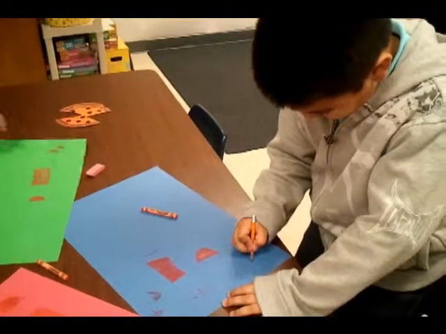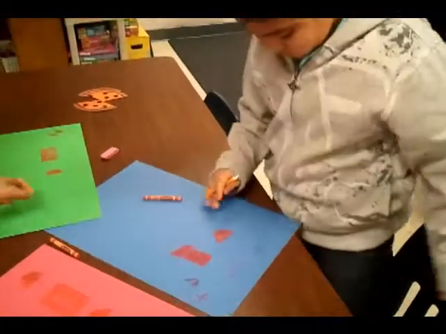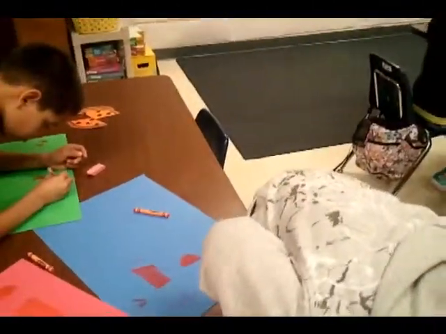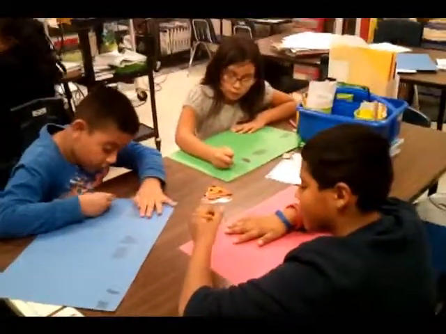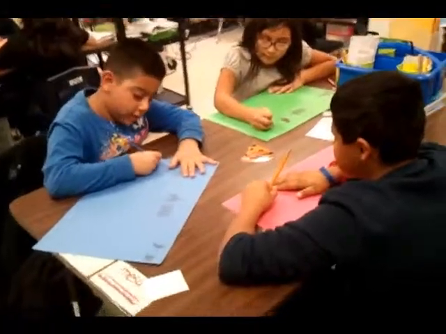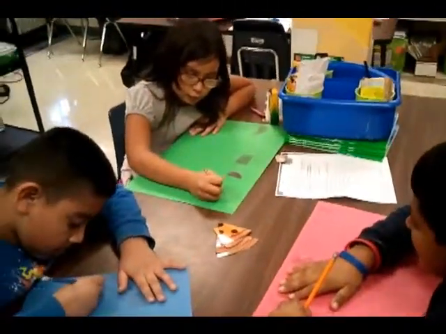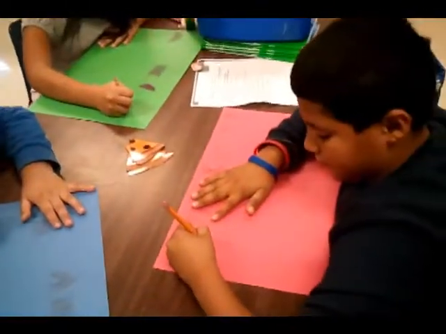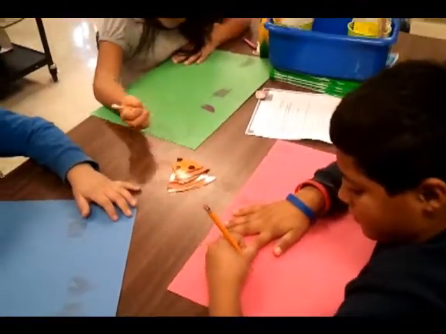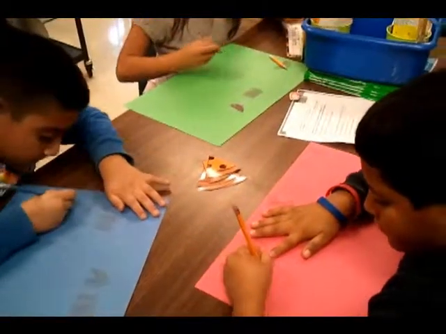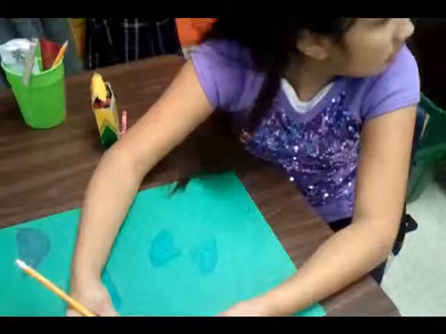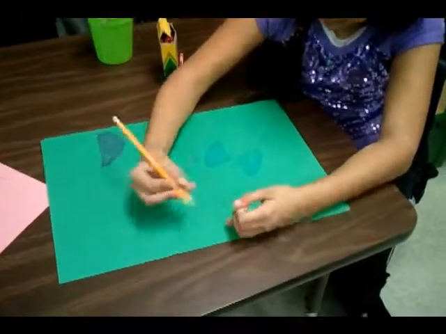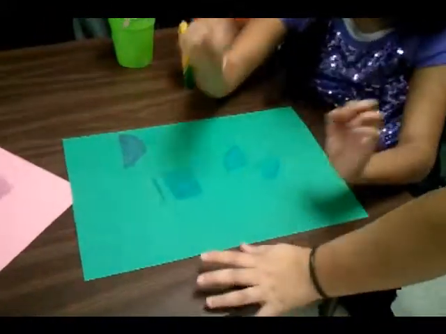Remember guys, what does the bottom number tell you? How many parts. And the top number? How many you're gonna color. You're gonna color little pieces. So how many parts are you gonna get? 3. Yeah, okay, do it.